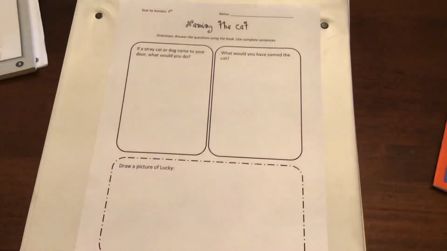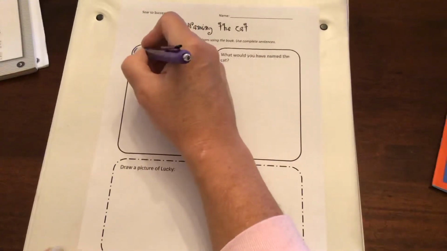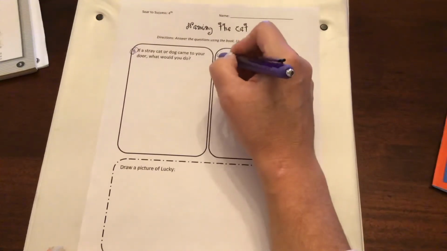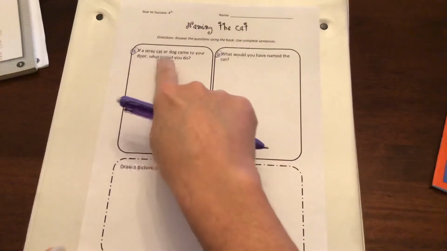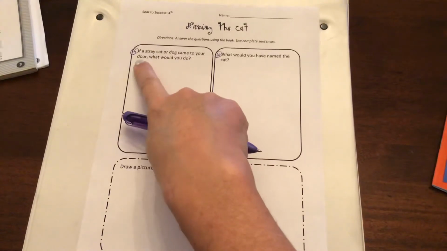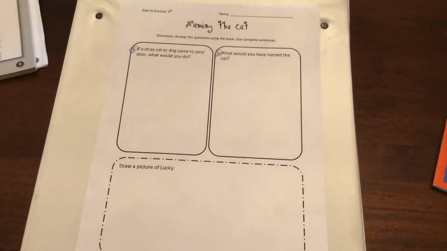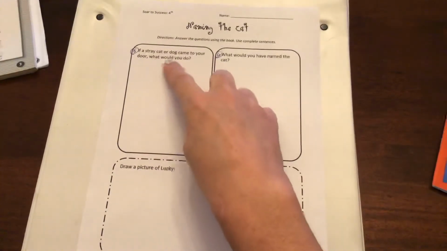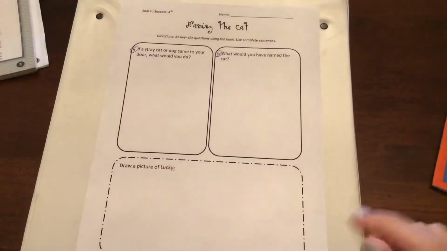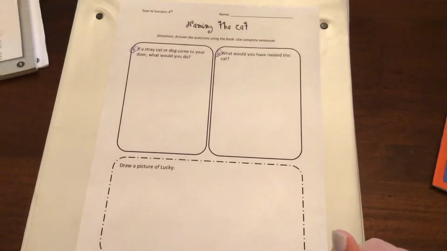These last 2 questions, so these are going to be questions 5 and 6. If a stray cat or dog came to your door, what would you do? So this question is going to be an opinion question. It's your opinion. You will stick in there on question 5. There is going to be no wrong answer for that. I know I had a conversation with a couple of you this past week. Those questions are hard for you. So keep in mind when a question's asking you what would you do, there's no wrong answer. Strictly your opinion or what you would do or what you would like to do.